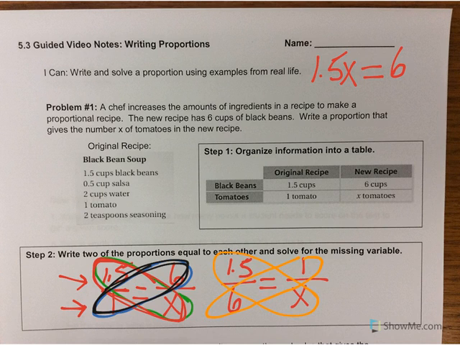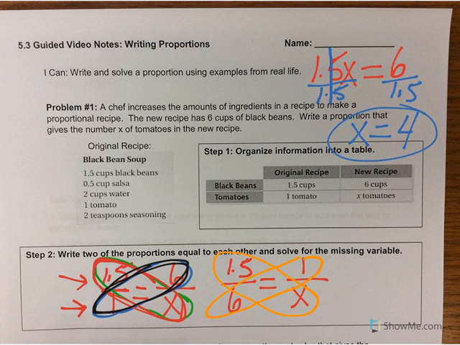To get the x all by itself, I need to get rid of the 1.5. The 1.5 next to x means multiply. The opposite is to divide. So I divide both sides by 1.5. 1.5 divided by 1.5 equals 1, canceling out, leaving x all by itself. And then we have 6 divided by 1.5, which gives us 4. So our answer here is 4 tomatoes. So if the recipe increased the beans from 1.5 cups to 6 cups, then the tomatoes would need to increase from 1 tomato to 4 tomatoes. So our answer is 4 tomatoes.